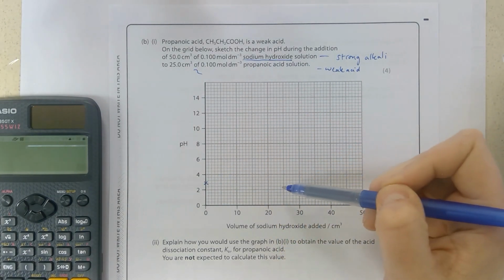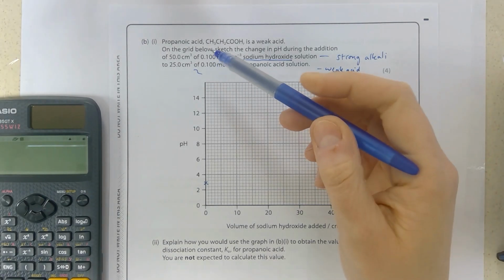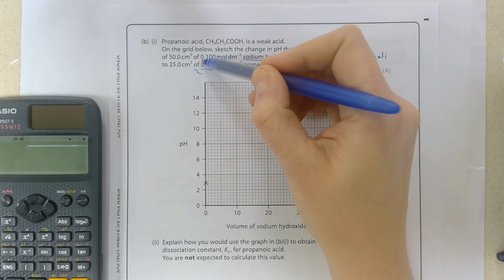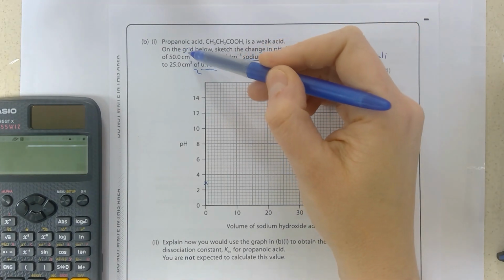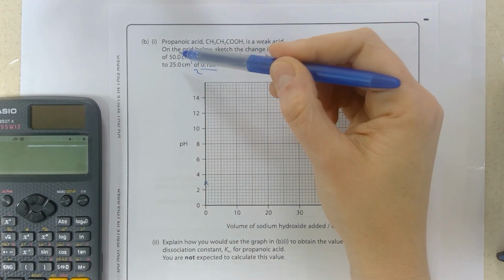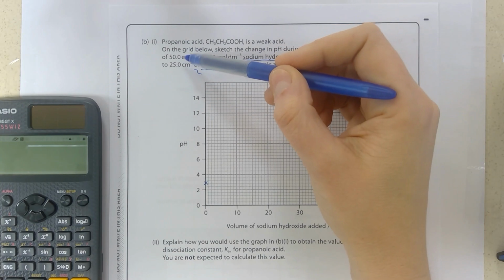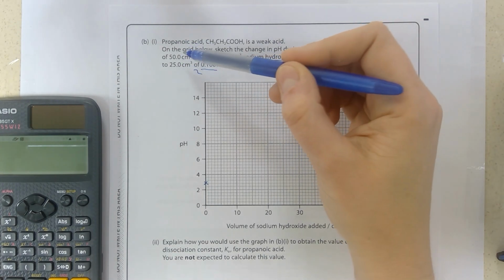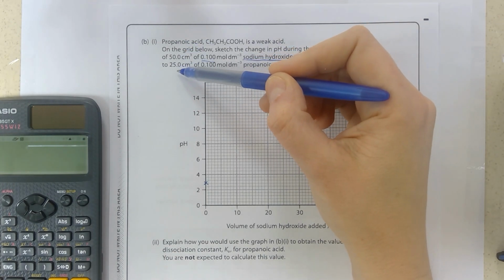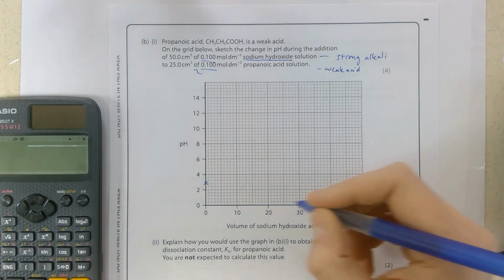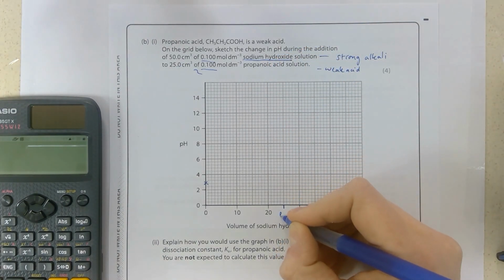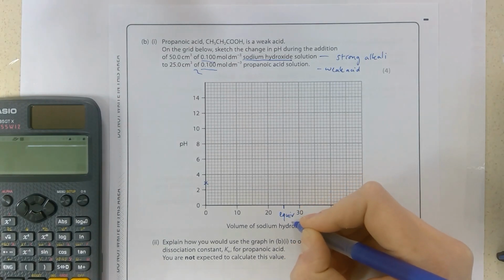We also, the second marker is thinking about the equivalence point. So immediately I notice we've got the same concentration of the two solutions, but we've got twice as much alkali as acid. So as soon as 25 centimeters cubed of the alkali have been added, we're going to have neutralized our acid. So our equivalence point is at 25 centimeters cubed, and that's our second marker.